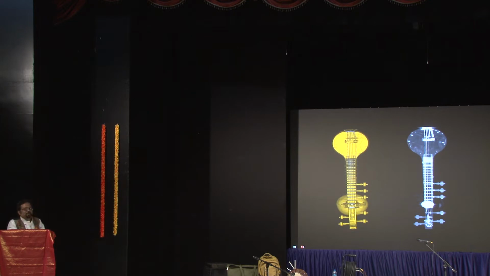Yeah, this is what I was referring to as the coronal view, as though you see it on a photograph. Now, again, I had a lot of trouble imaging the sarini and the one next to it, because the mandra tigas on the Veena which I was using had copper and brass, so they were easily picked up on the CT.